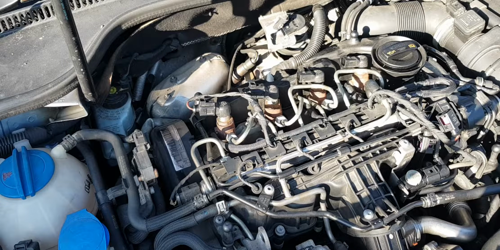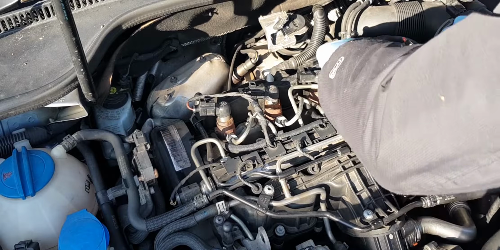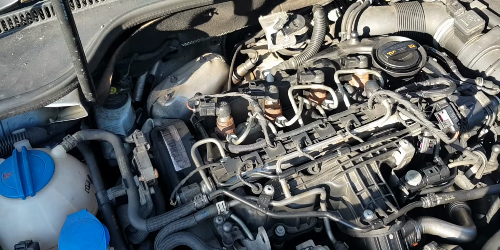Give me a few minutes, I'll be back. I'm just going to pause this for a second or two. So I have my rags. I'm going to place them underneath the pipe here.